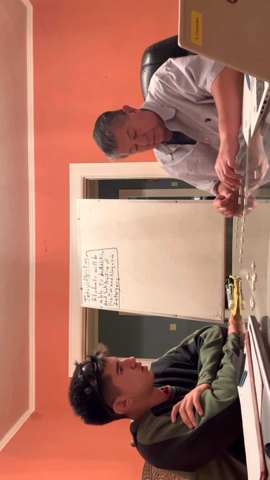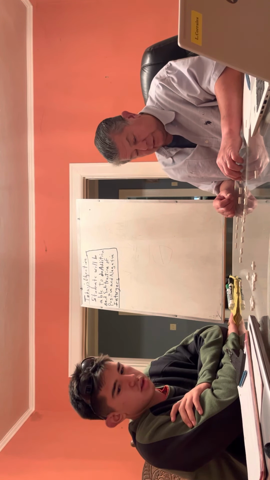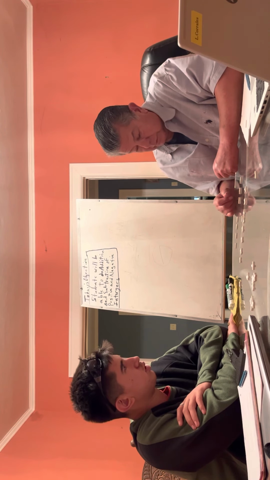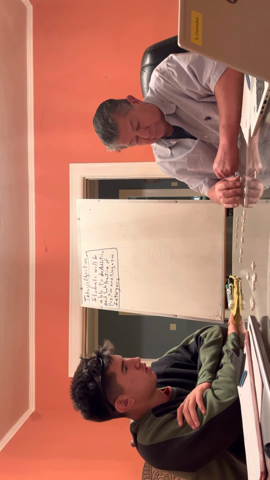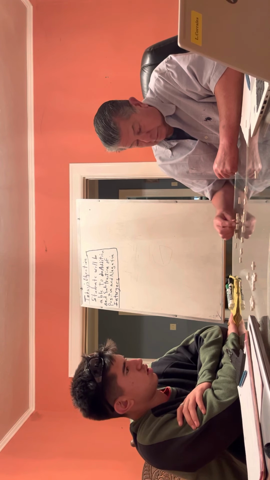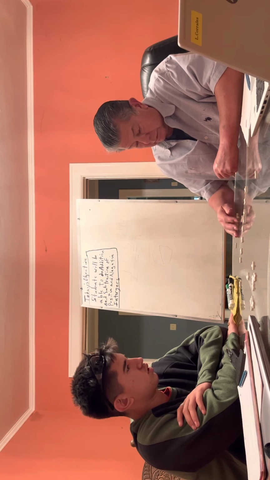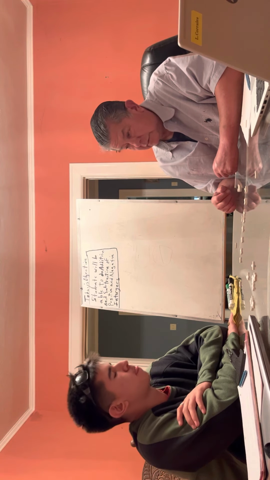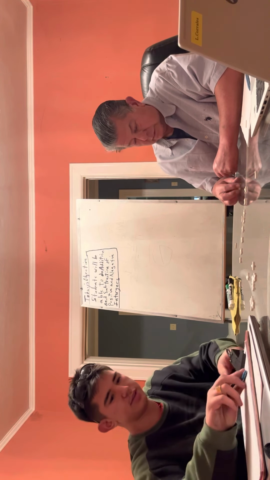So, if I take my 3 negatives from 4 positives, I'm left with 1 negative. 1 negative, right? Yes, Mr. Jones.